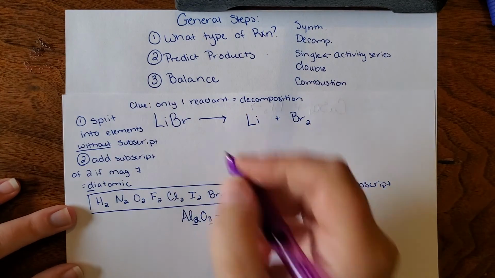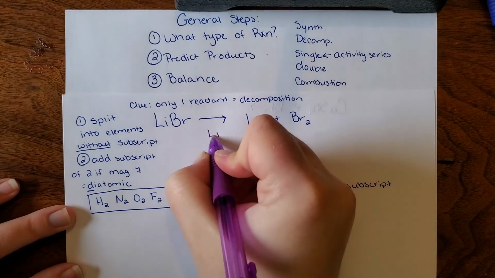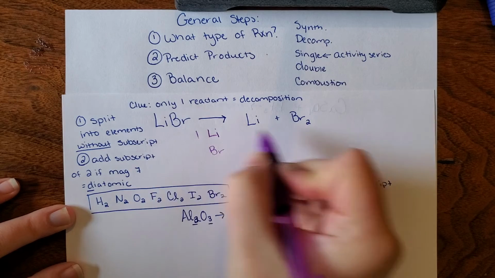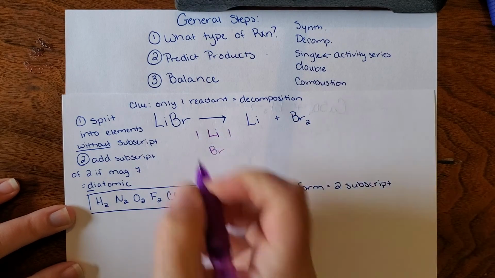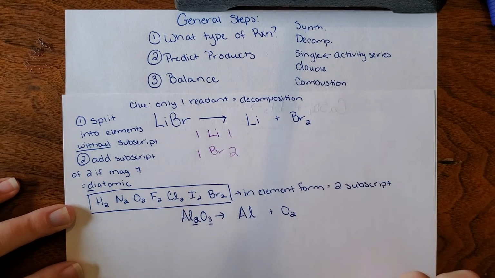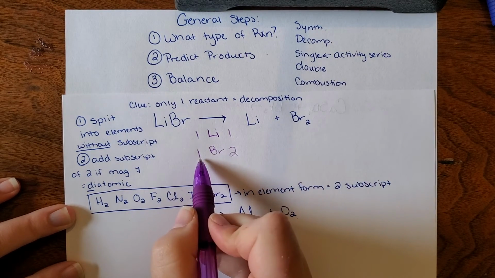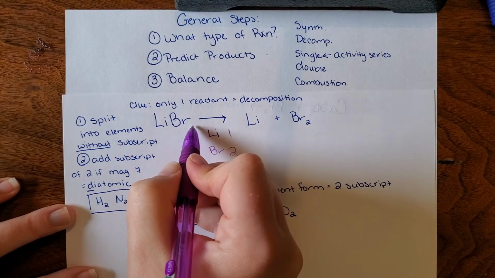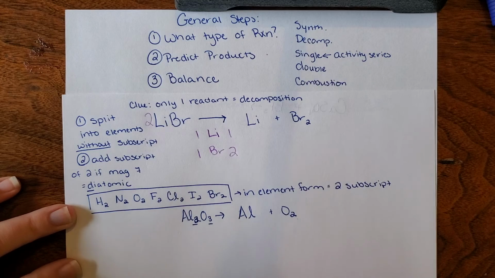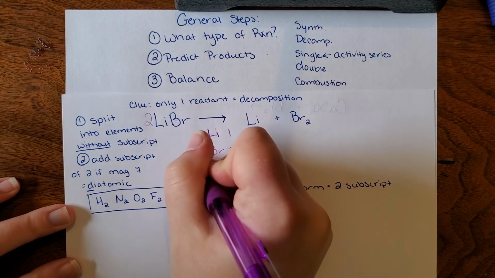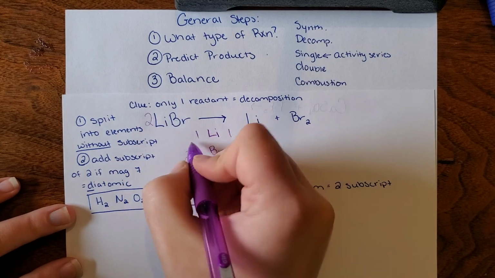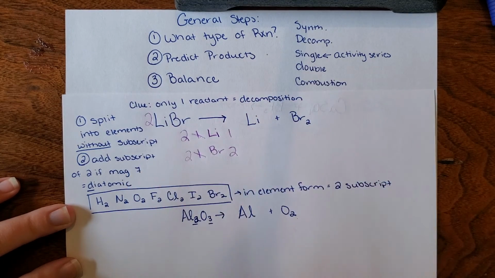And then your final step is always to balance. So in this case, we've got lithium, we've got bromine. 1 lithium on the left, 1 lithium on the right. 1 bromine on the left, 2 bromines on the right. So I need to fix my bromines. I can't add it here. It has to go in front of the whole molecule. So I'm going to put a 2 coefficient in front of lithium bromide. That's going to fix my bromines.